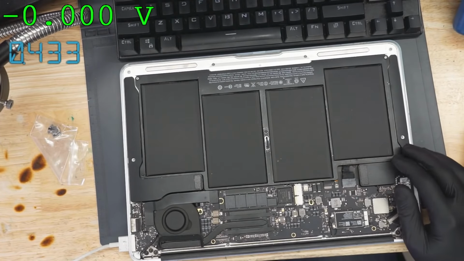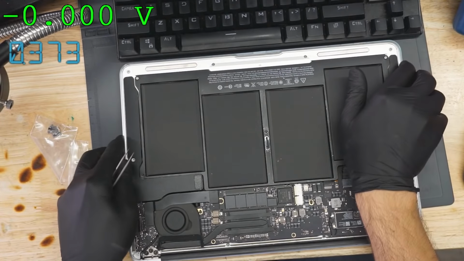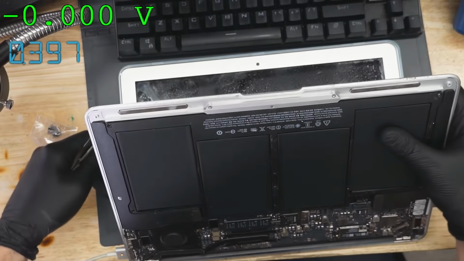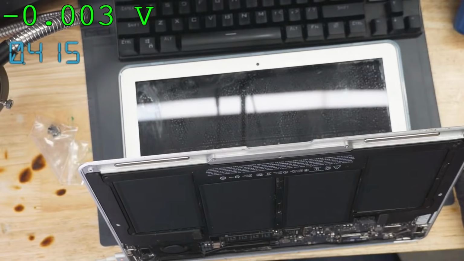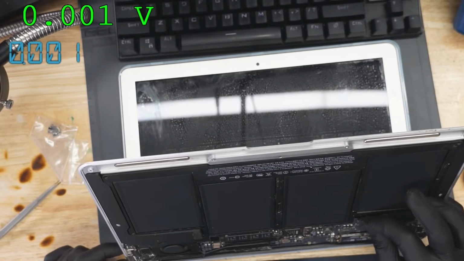Okay, let's see if it does charge. So I'm going to plug the battery in and see if the amperage goes up. And it appears that the amperage is not going up. The amperage is still stuck at 400, so it is indeed not charging. So we're going to try something different here.